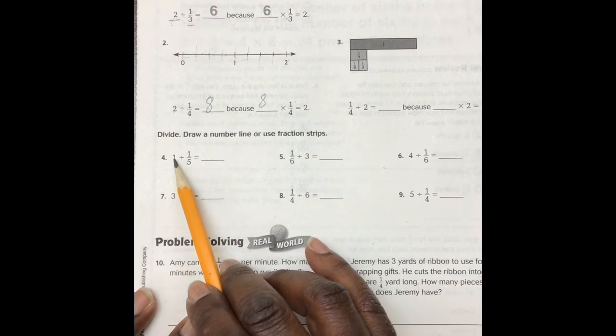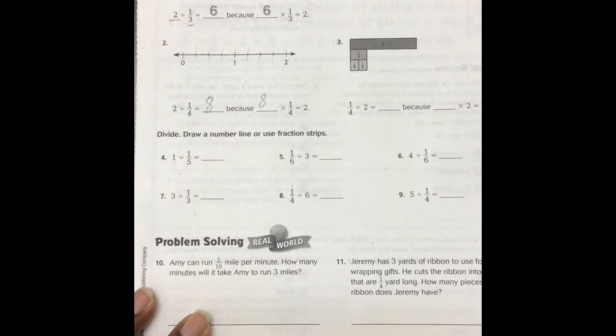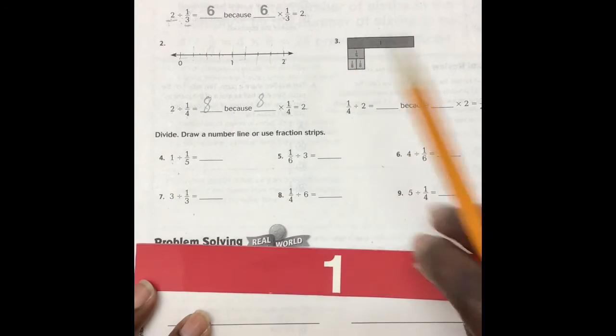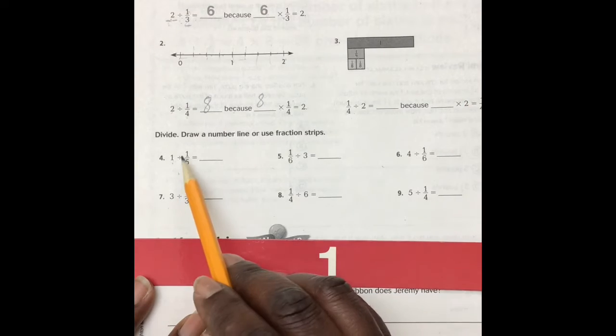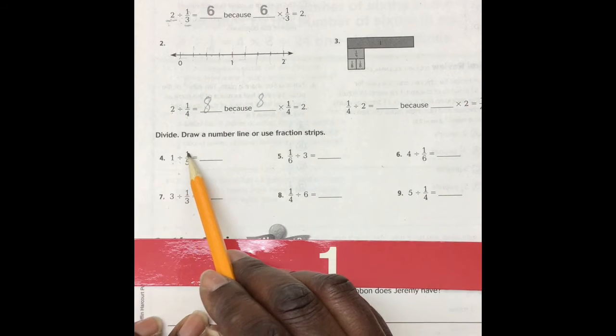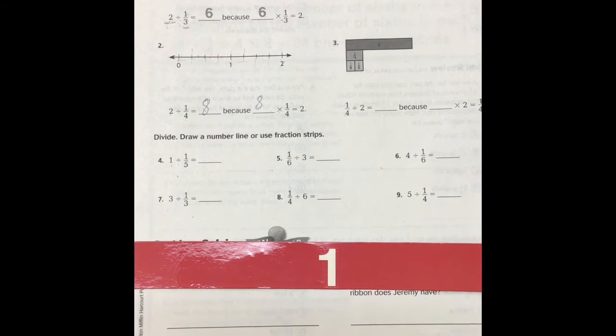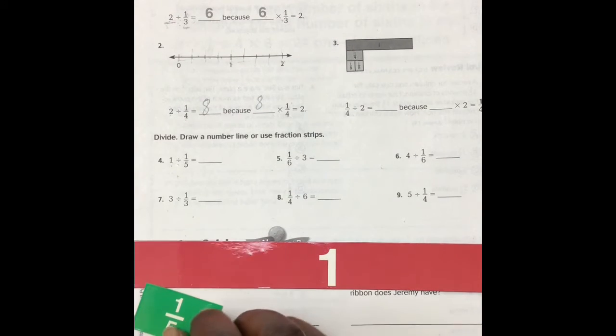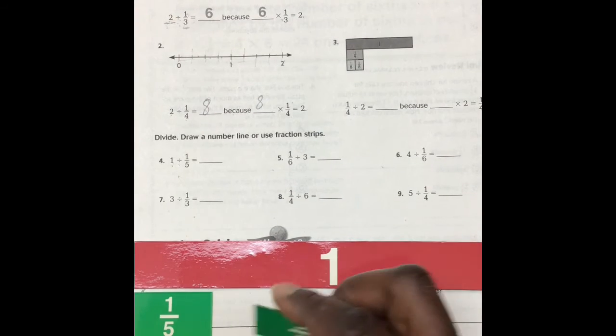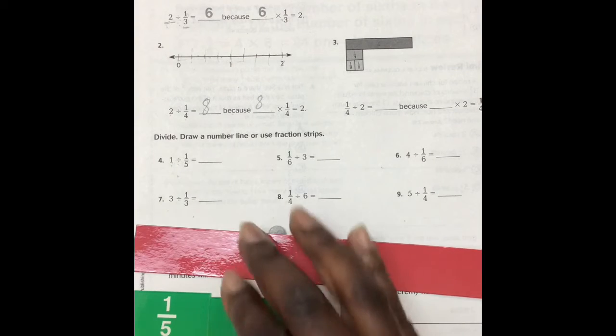Number 4, we have 1 whole piece, okay? Divided by 1/5. So we want to know how many 1/5 pieces we have.